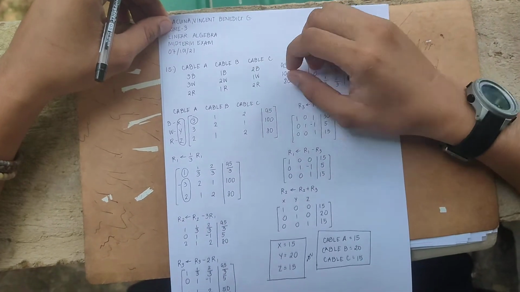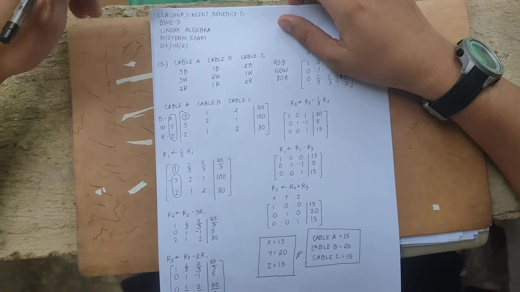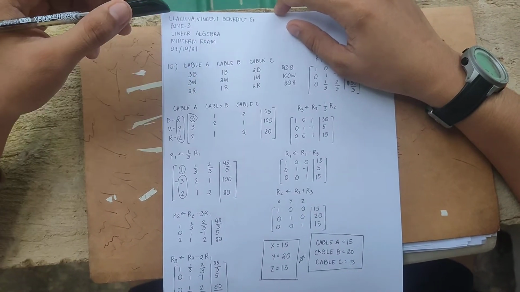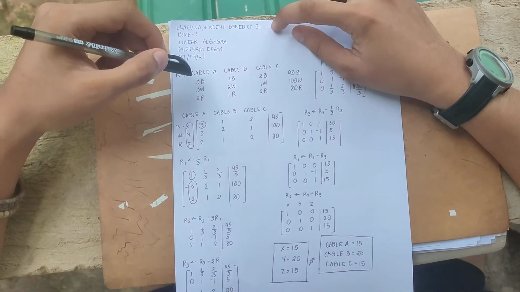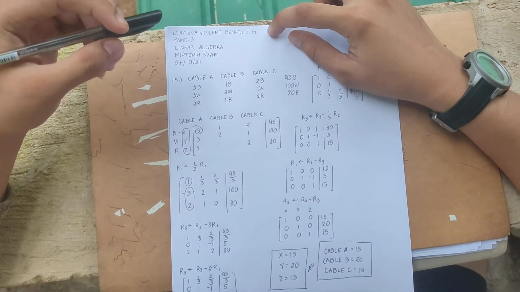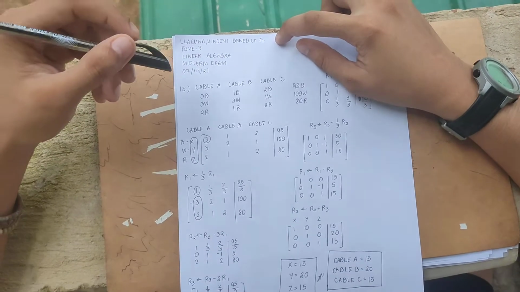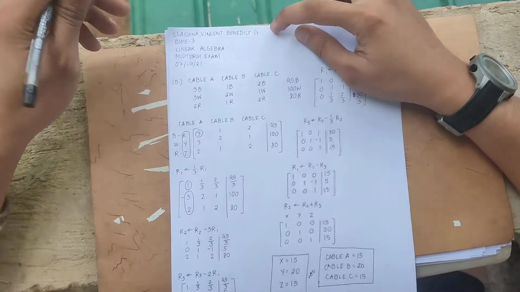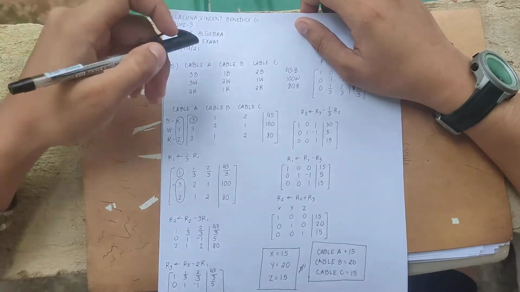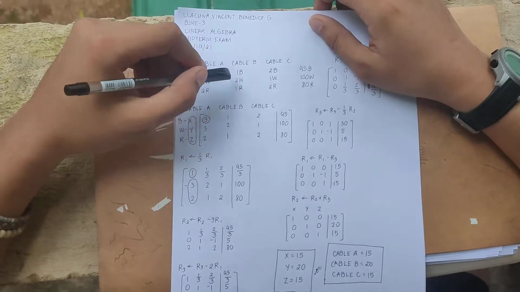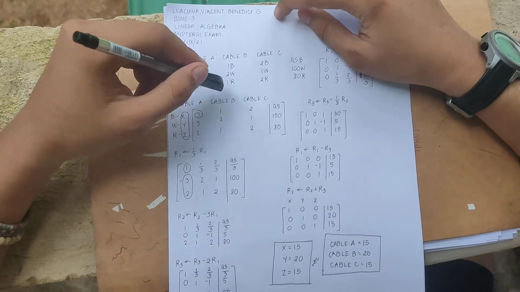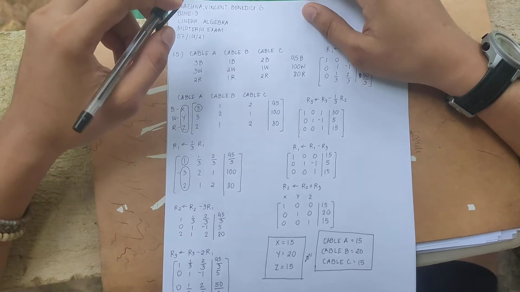This is the given, or the materials needed: cable A, cable B, and cable C. For the requirements of cable A, kailangan ng three classification of colors, which is 3 blue, and then 3 white, 2 red wires, and then for cable B, 1 blue wire, 2 white wires, and 1 red wire.